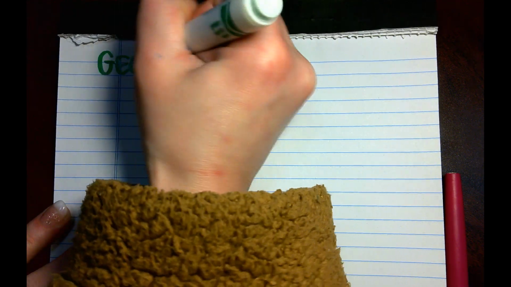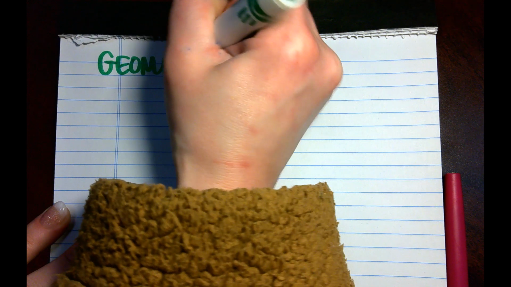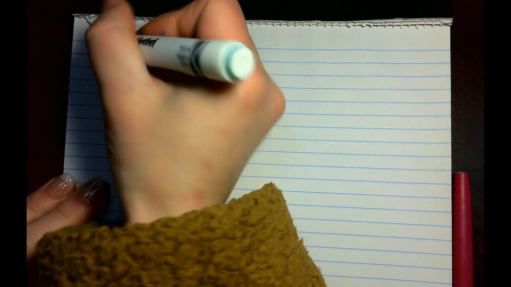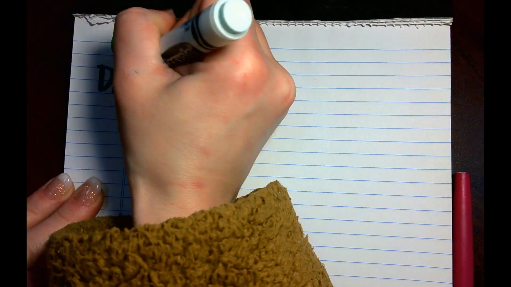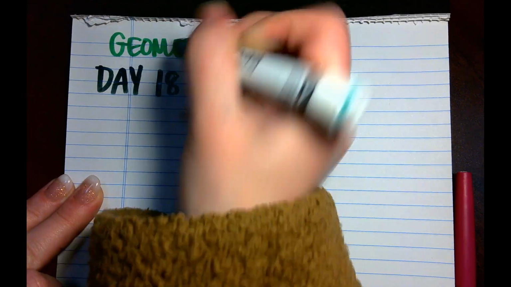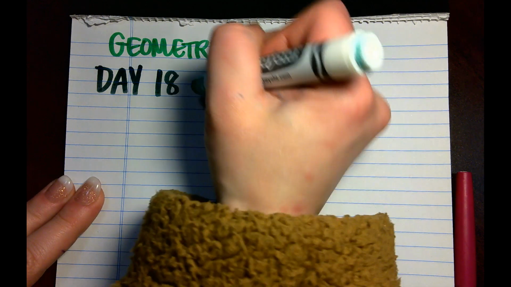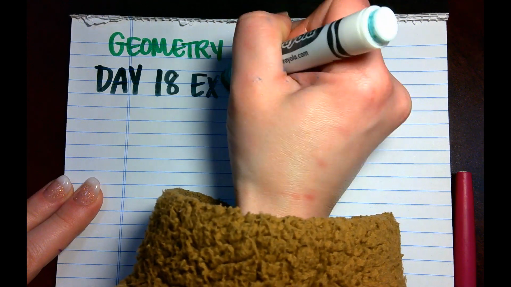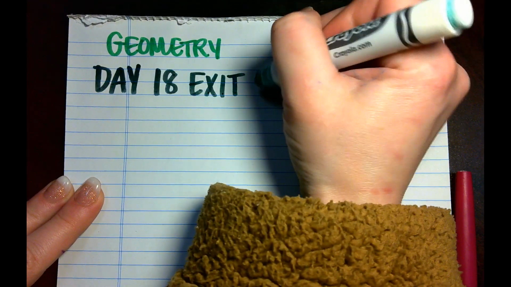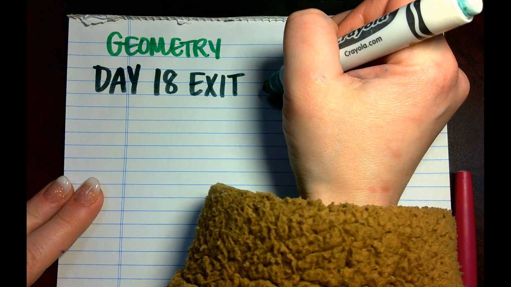So, geometry. This is your day 18 exit ticket. If you are writing this on your own paper, please title it day 18 so that it makes it a lot easier for me to put it in the grade book.